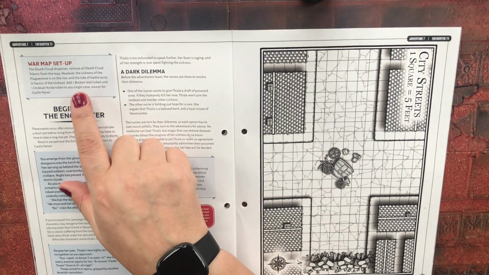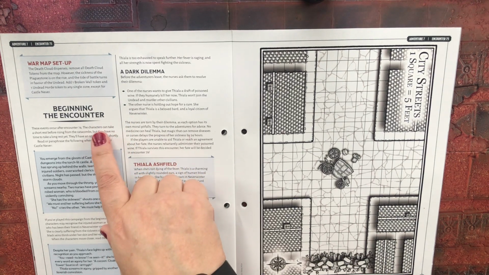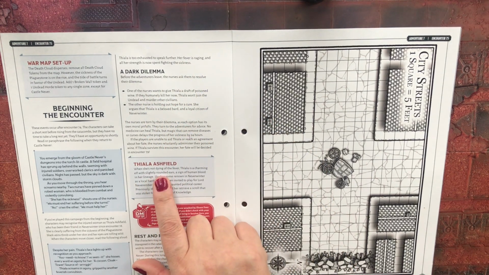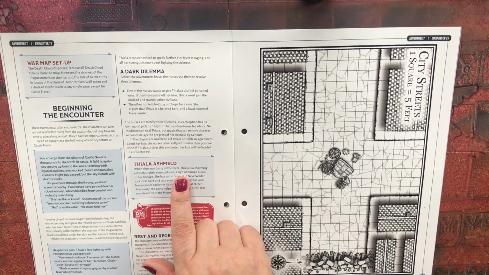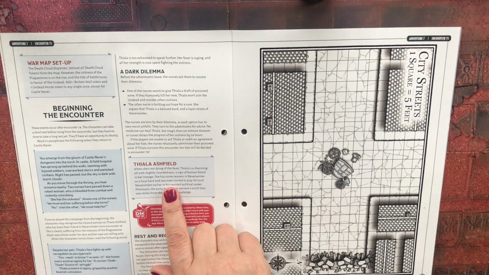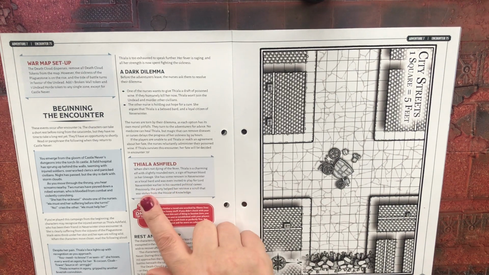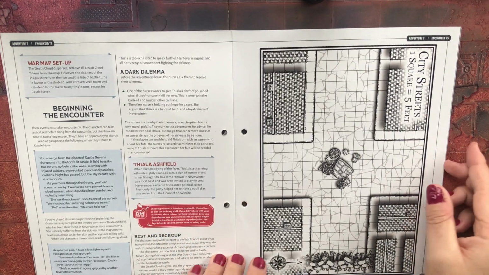So we have the war map from one of our previous encounters. We're still using that. Beginning the encounter, Dark Dilemma, Talia Ashfield. When she's not dying of the fever, Thelia is a charming elf with slightly rounded ears, a sign of human blood in her lineage. She also has some renown in Neverwinter as a local bard and was even invited to play for Lord Neverember earlier in his vaunted political career. Previously, the party helped her retrieve a scroll that was stolen from the House of Knowledge.